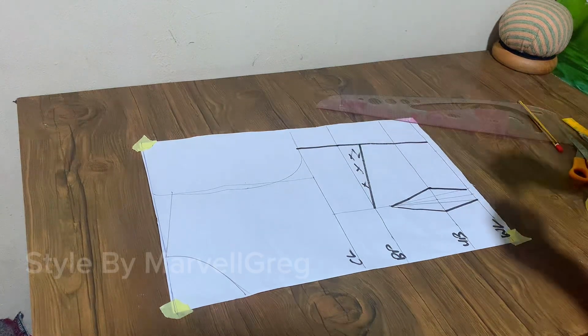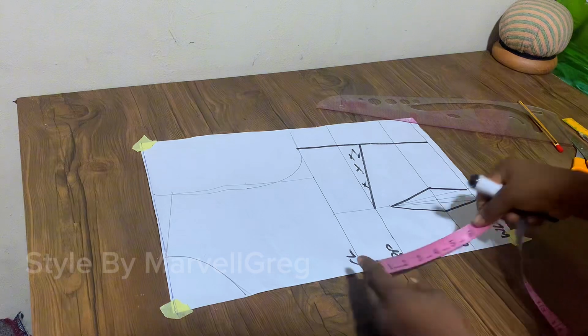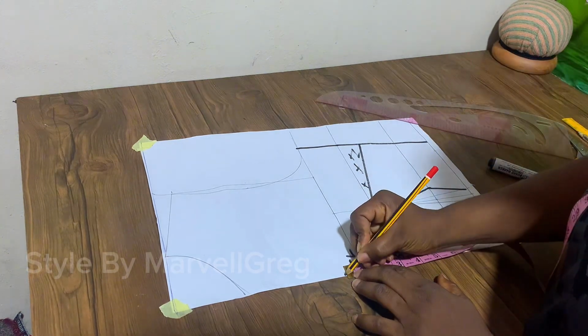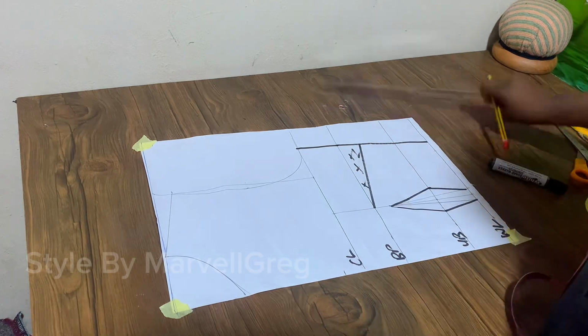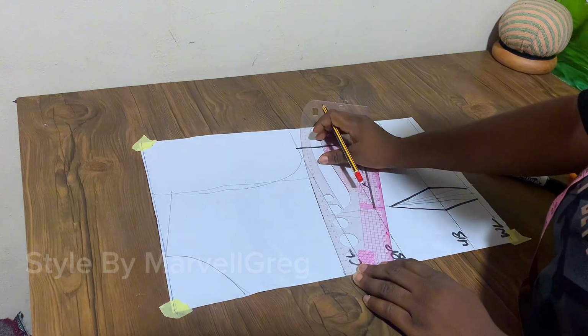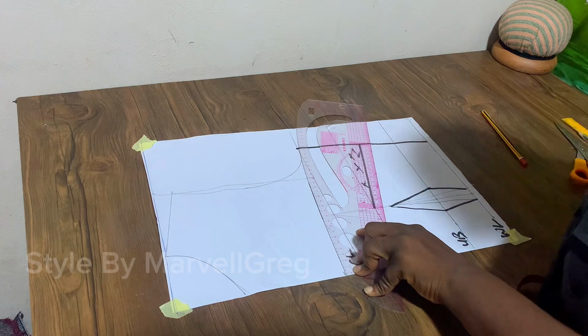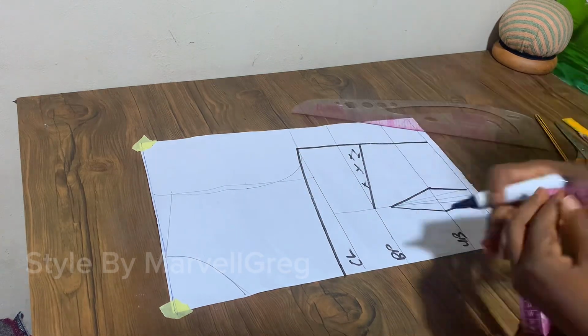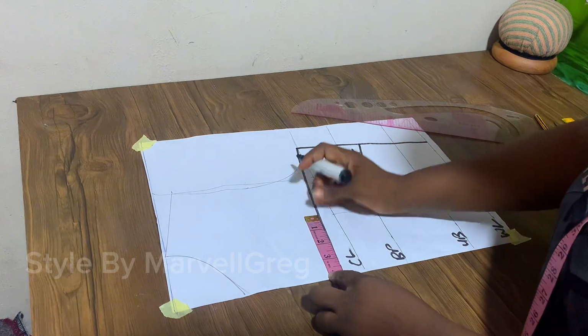If you're not using a stretchy fabric, I won't advise you to take out 1 inch from your measurements. So at my chest line, I went up by 1 inch. That's where the top is going to begin. So I'm just going to connect that 1 inch all the way to the armhole like so.